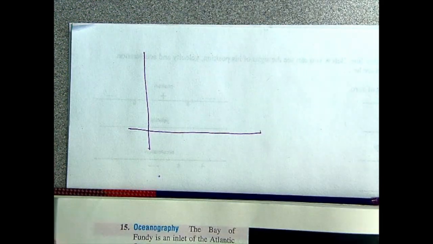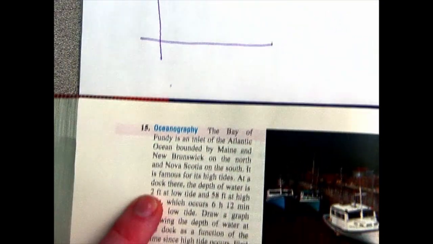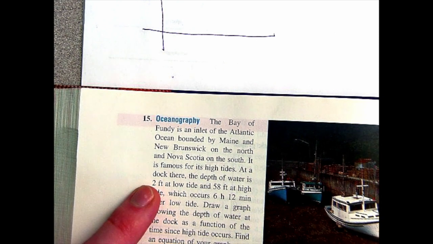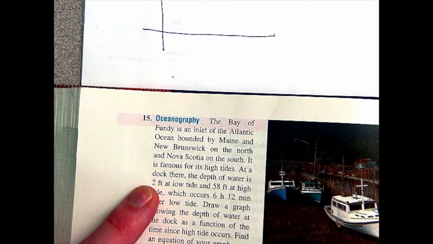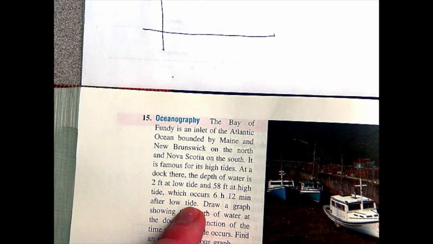So 2 feet at low tide. Notice that they don't tell you the time at which low tide occurs. Like, they don't tell you that it occurs at 3 p.m. or 4 p.m. They just say it occurs. And then 6 hours and 12 minutes later, high tide occurs. That's all they tell you.